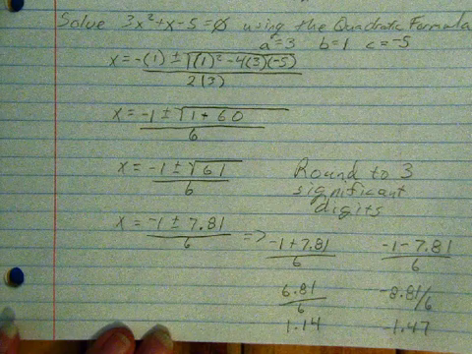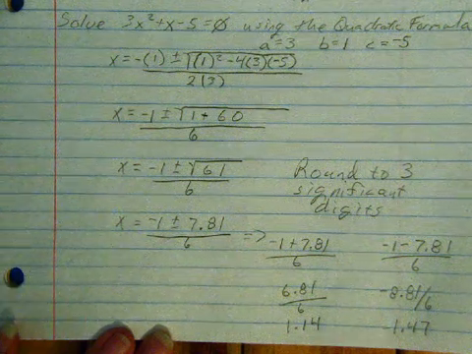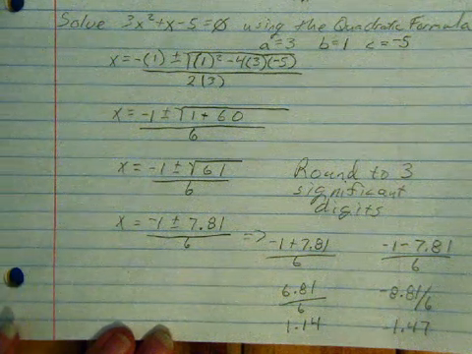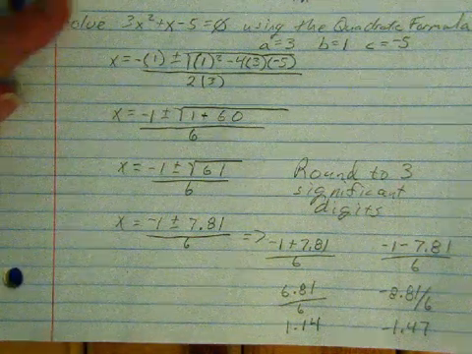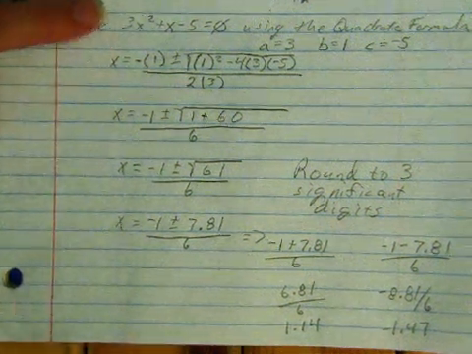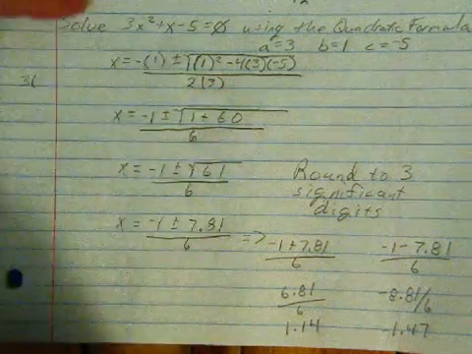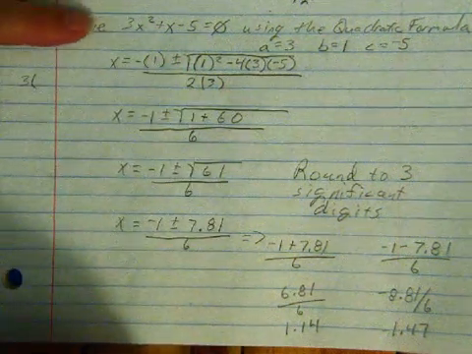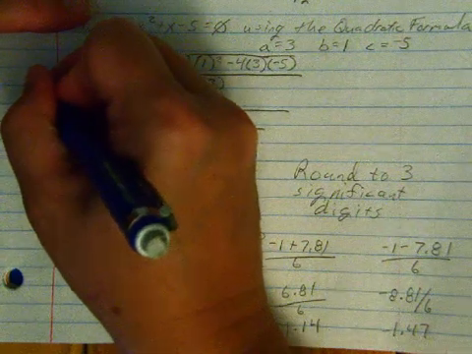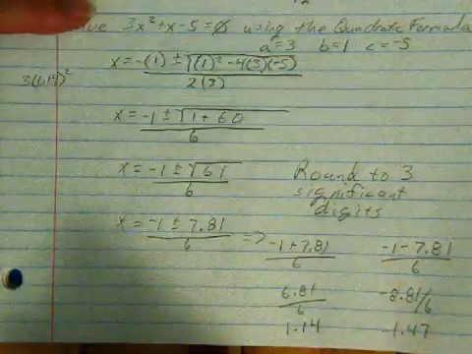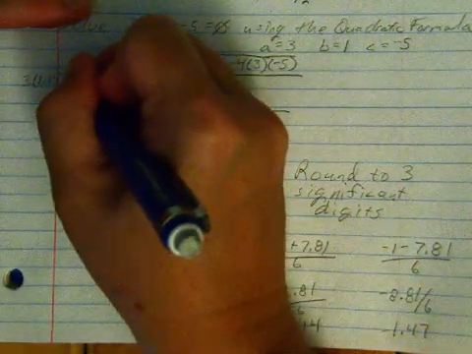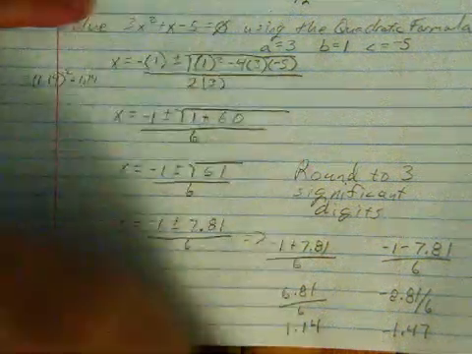Okay. All right, so then again, you are going to be checking those. Make sure you come up here to the original equation and do your check. So 3 times 1.14 squared plus 1.14 minus 5.